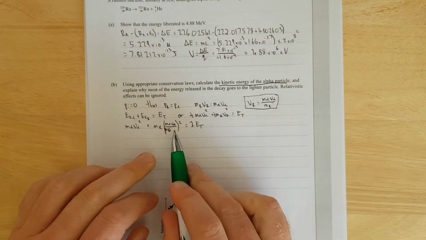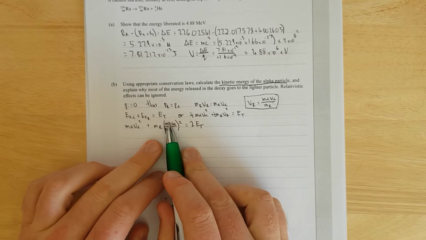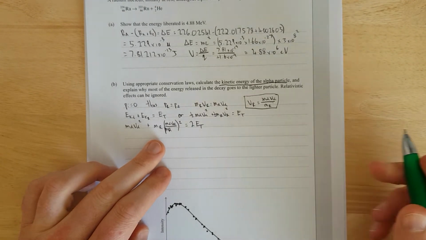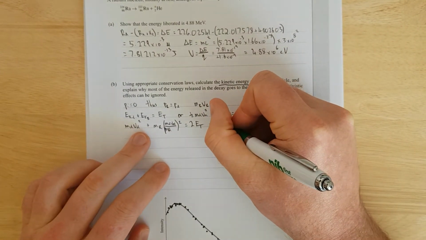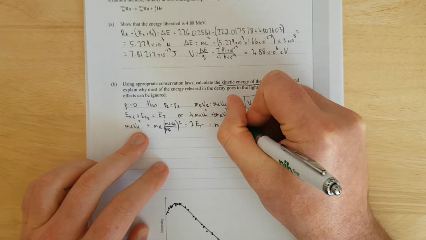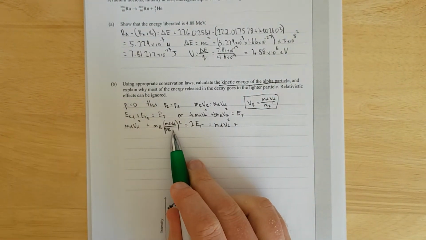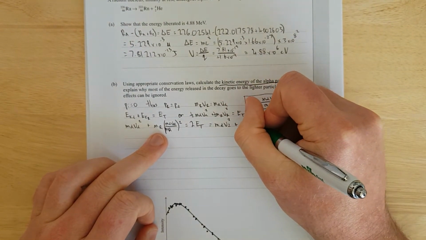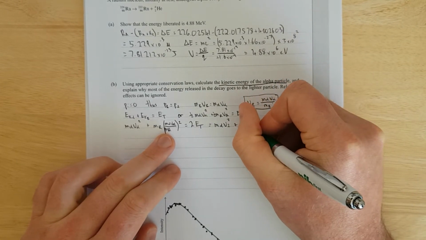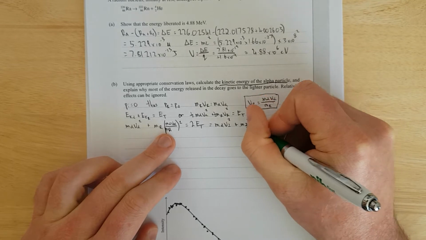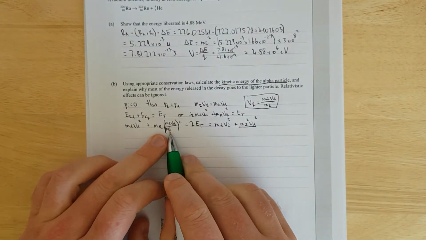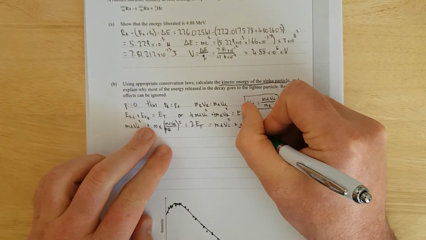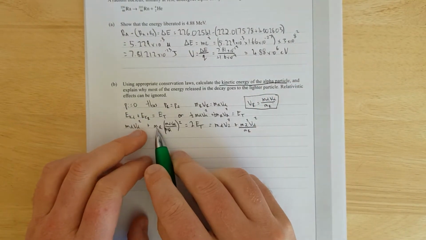Now I am going to expand this out. Yeah, I'll expand that out. That is going to be equal to mass of the alpha, velocity of alpha squared, plus mass of the alpha squared, velocity alpha squared, over, and it would have been mass of the radium squared, but we've got the radium up here, so we can cancel out one of them. So this is going to be mass of the radium.